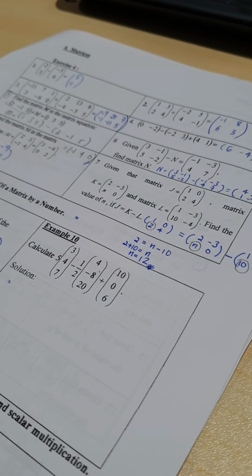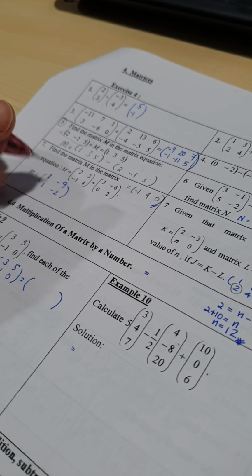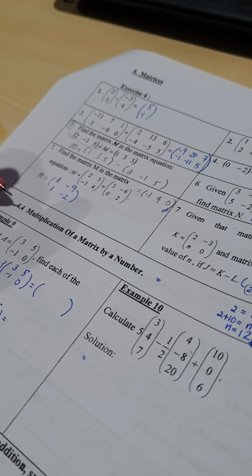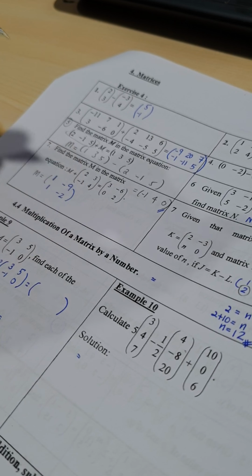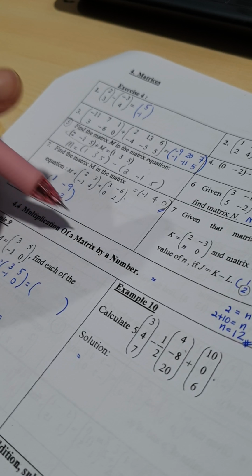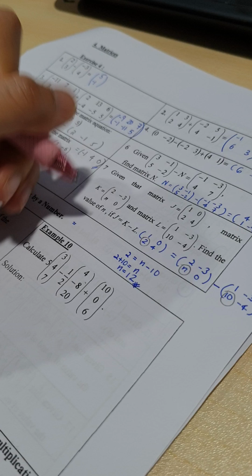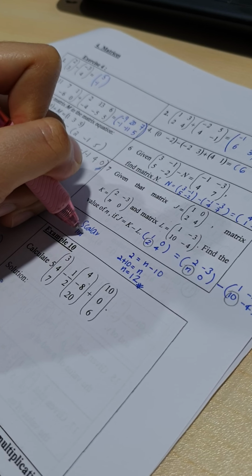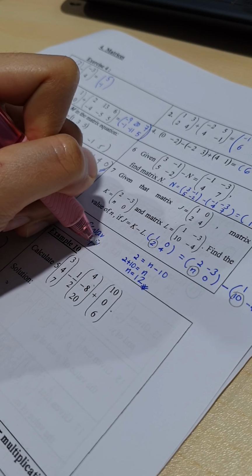Morning class. Today we're going to go to the next subtopic, 4.4 on page 5, multiplication of a matrix by a number. You multiply a matrix by a number. We can also call it scalar multiplication.